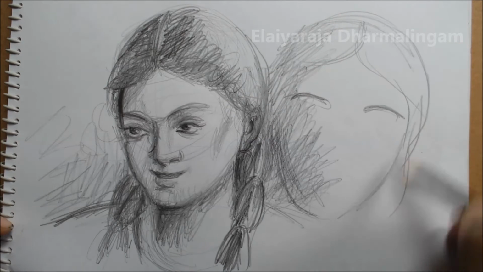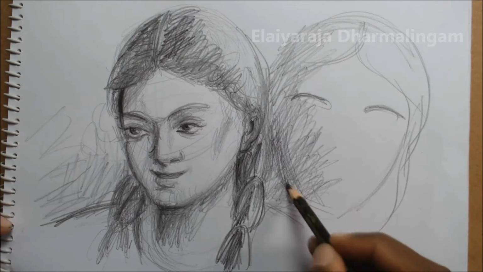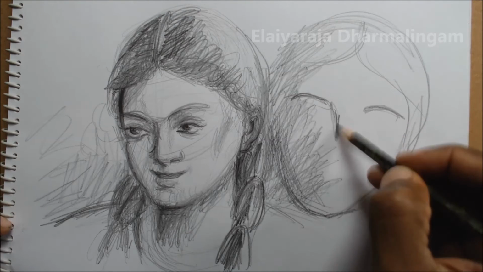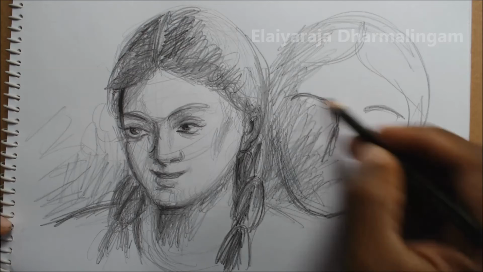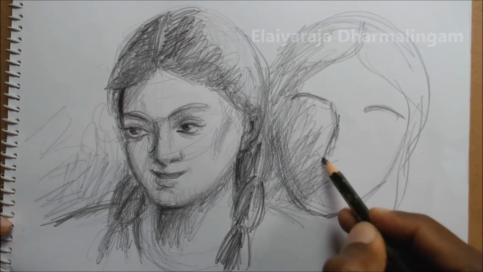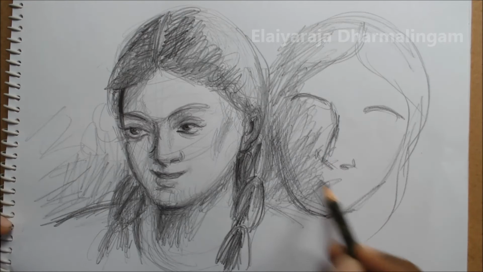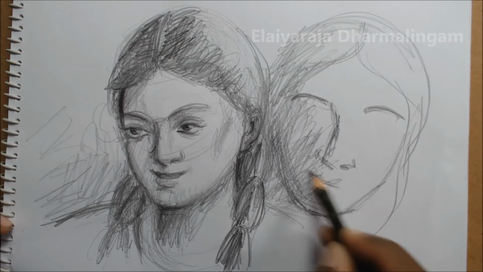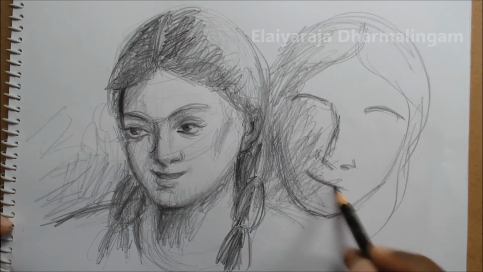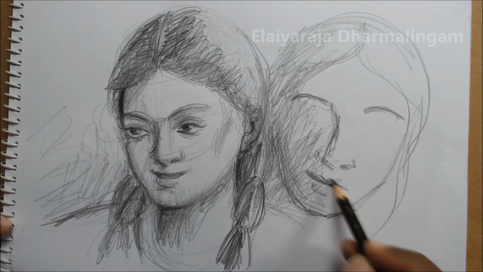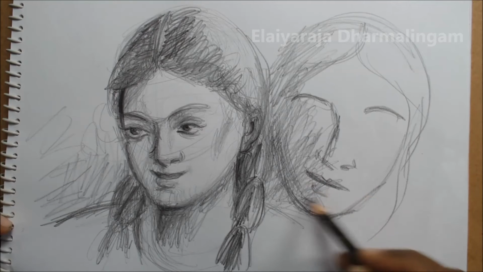I would say not only the practice, you need to improve your observation skill. You need to observe any object or any happenings around you as a sponge.